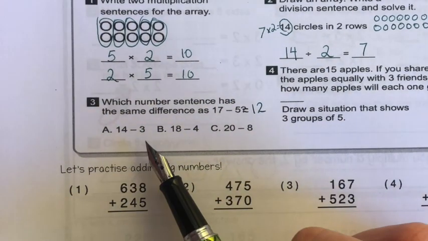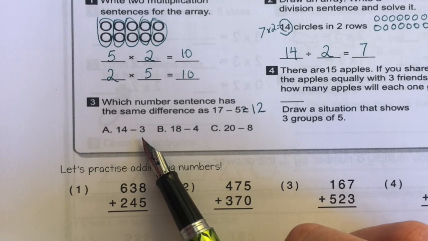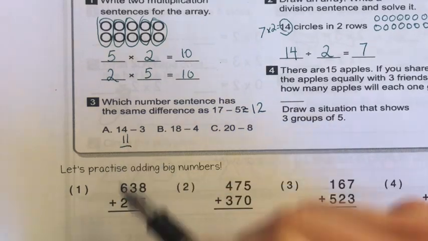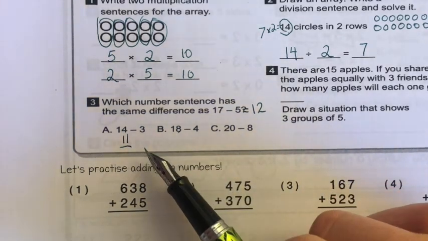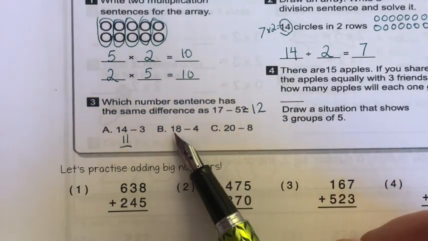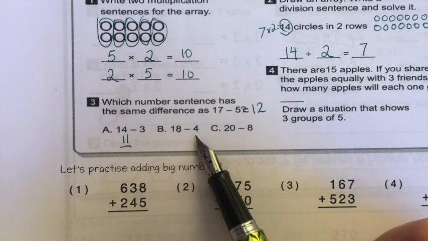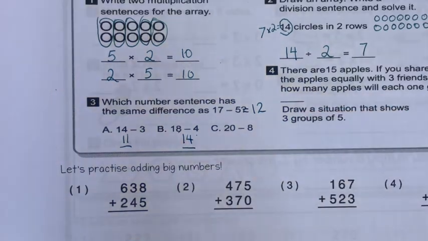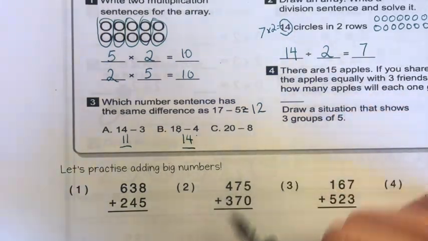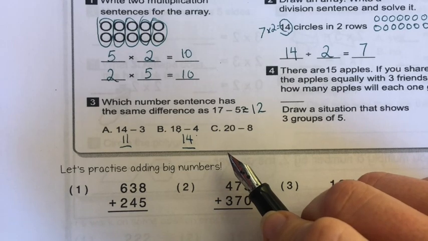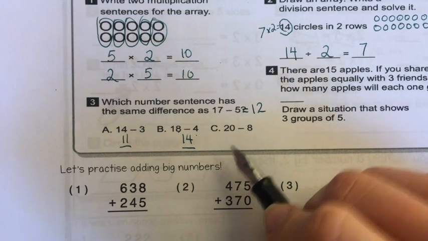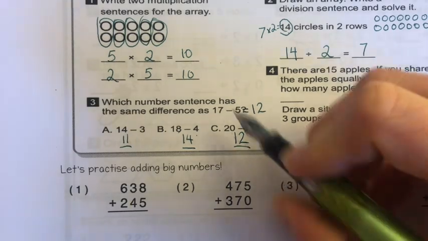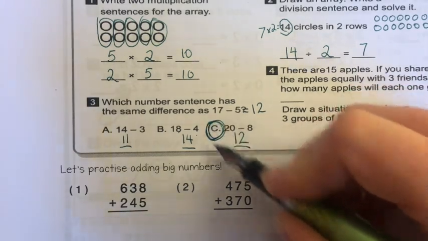Okay, so 14 subtract 3. 14 subtract 3 is going to be 11. That's no good. It's not 12. 18 subtract 4. So what's 8 subtract 4? It's 4. So this one's going to be 14. That's not going to help us. 20 subtract 8. All right, 10 subtract 8 is 2. So 20 subtract 8 is a 10 and a 2. It's 12. C is our winner.